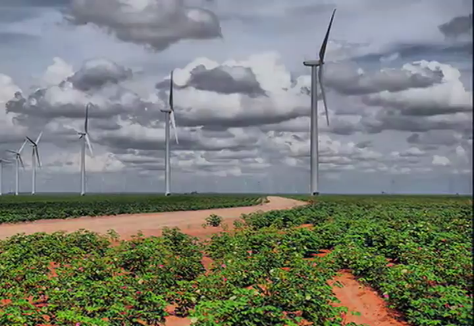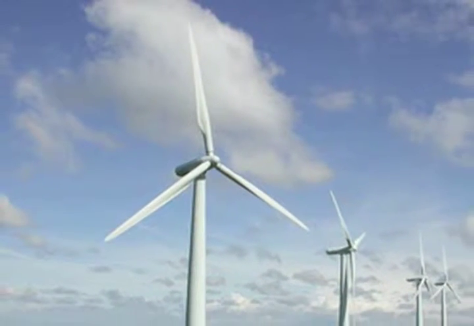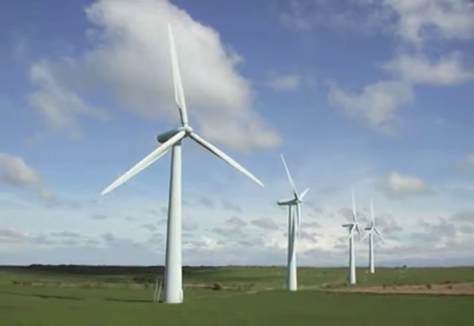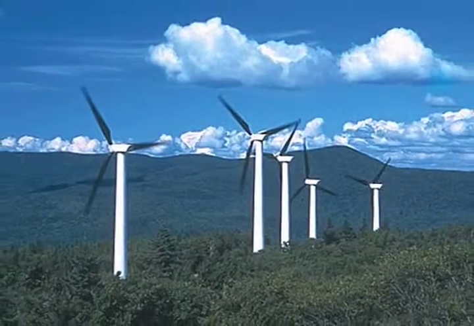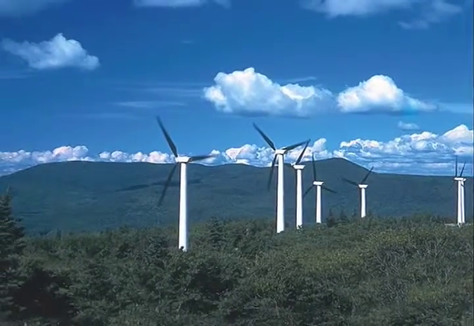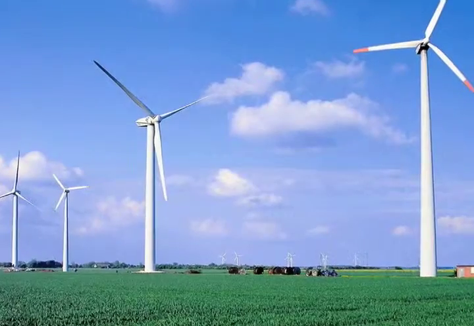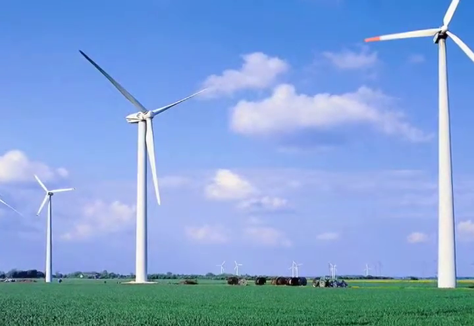The terms wind power or wind energy describe the process by which wind is used to generate mechanical power or electricity. Wind turbines convert the kinetic energy in the wind into mechanical power. This mechanical power is sent to a generator which converts this mechanical power into electricity to power homes, schools, and businesses.